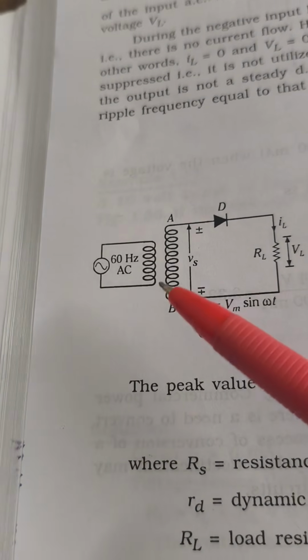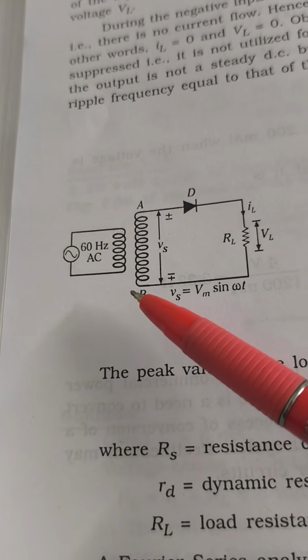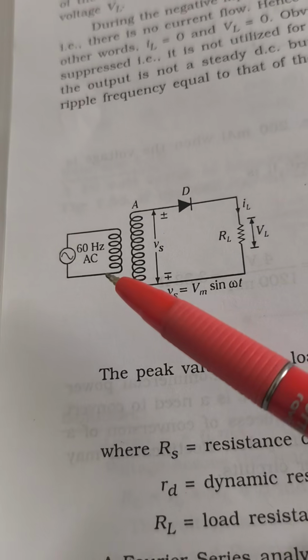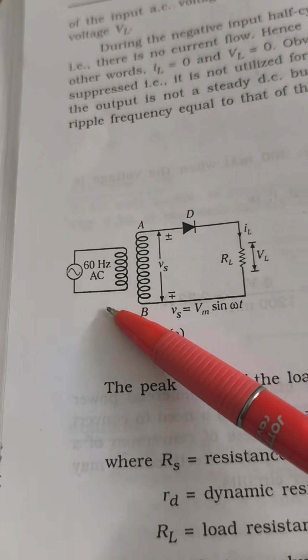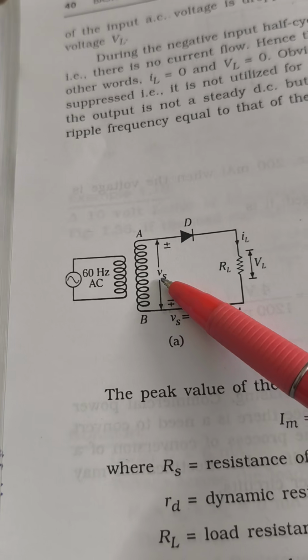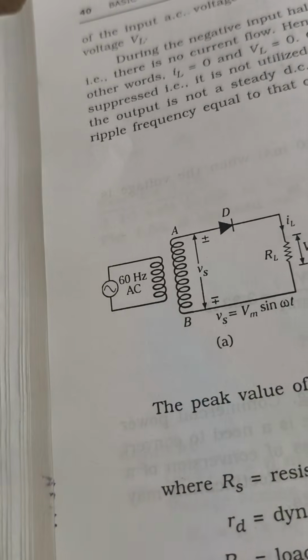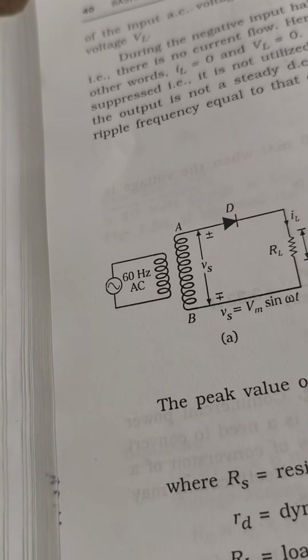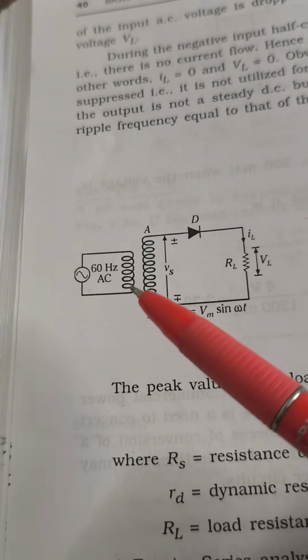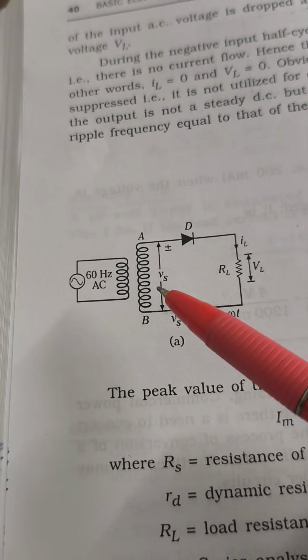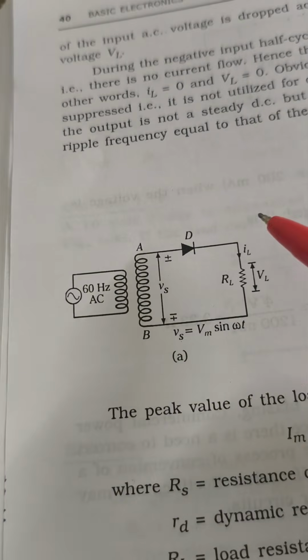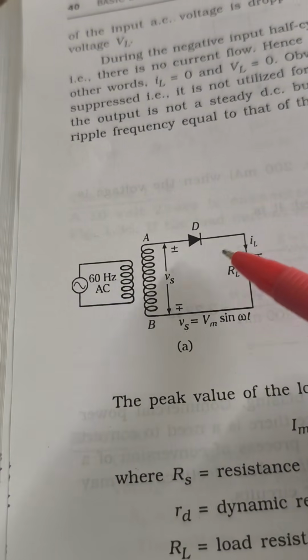Why do we use a transformer? A transformer steps up or steps down the AC supply. If it is 230 volt, here we can have 12 volt AC supply or 15 volt AC supply. But it will not convert AC to DC. It will only step up or step down the AC voltage. For rectification, we use a diode.